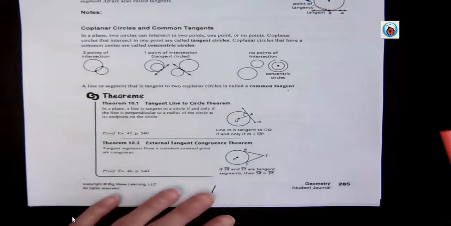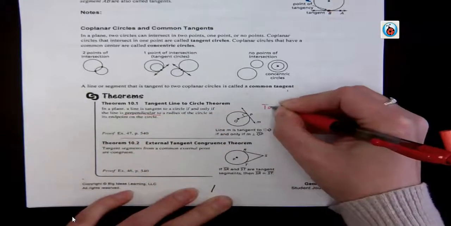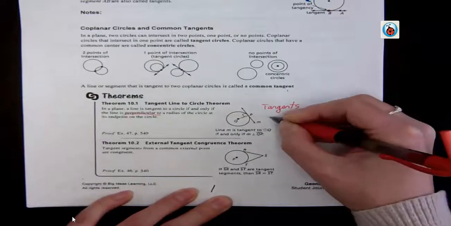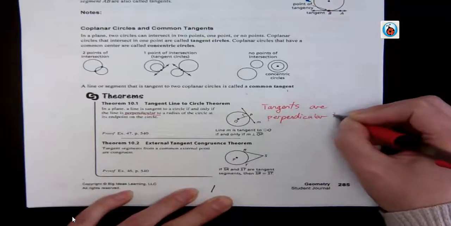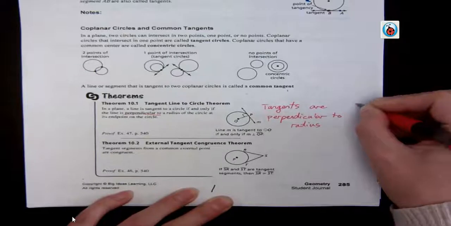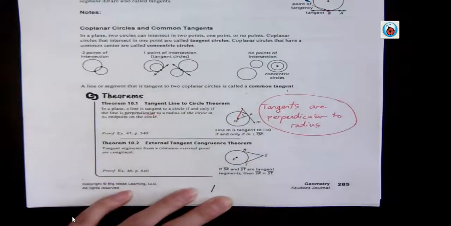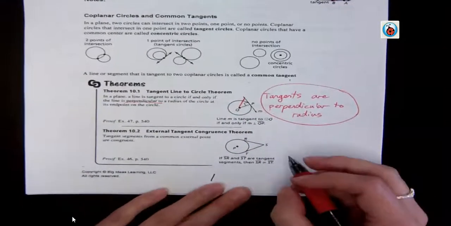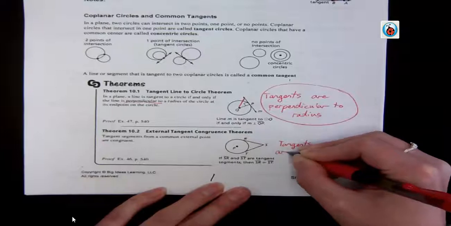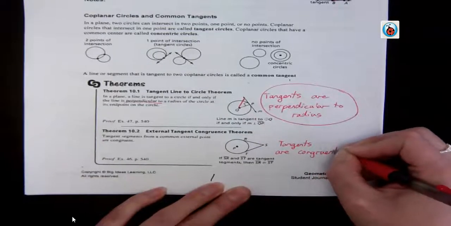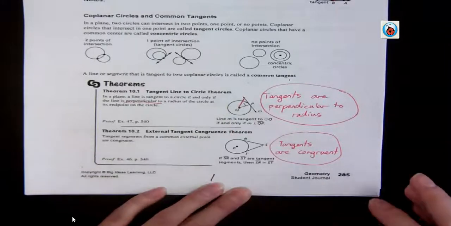And then these are our two theorems that we use. So, tangents are perpendicular to the radius. Okay, which means we make them into right triangles, and we can use the Pythagorean theorem and the different stuff that we use. And tangents are congruent. Okay, so that means in our problems, sometimes we set two tangents equal to each other, sometimes we have a right triangle that we solve.